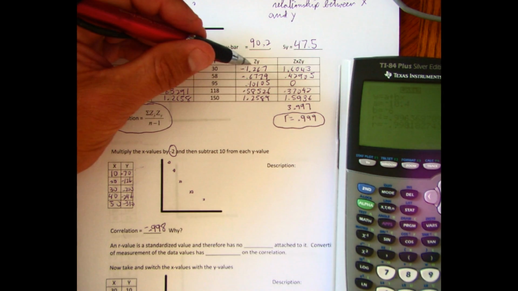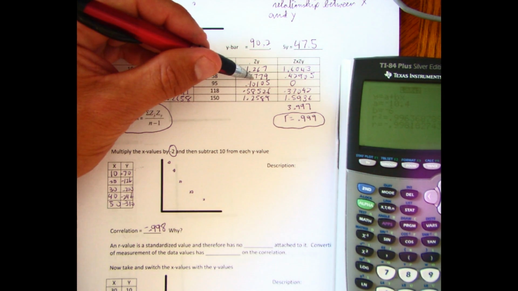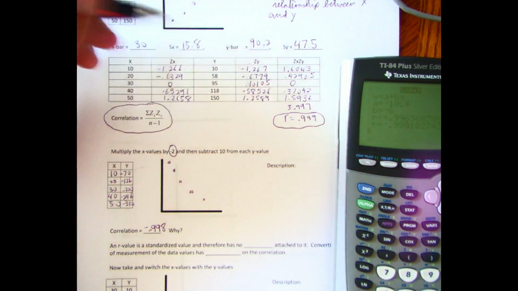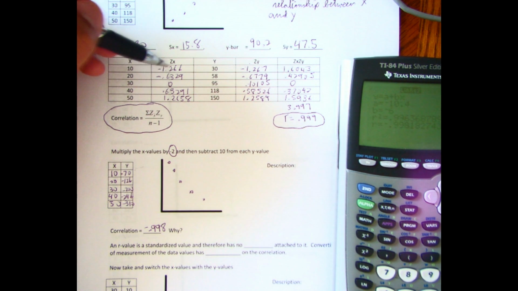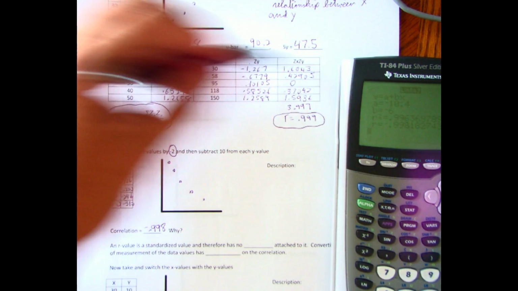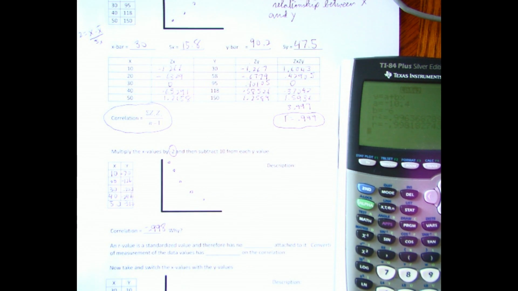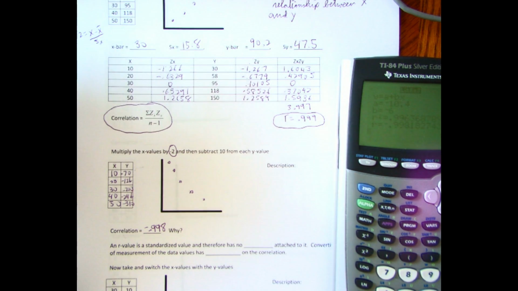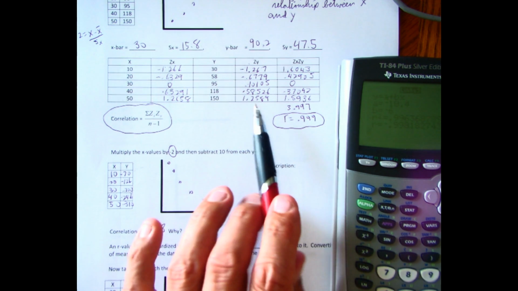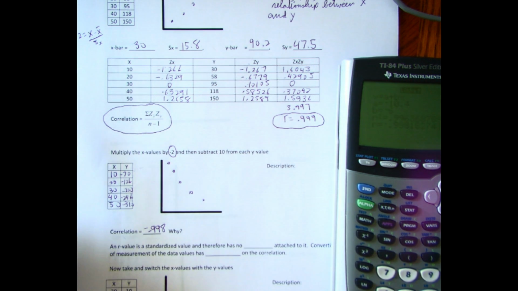So this would be positive 1.267, this would be positive 0.6729, 0.10105, so forth and so on. Okay, so the only thing that would change in this whole first equation would be the signs. The zy's would change signs, and the zx times zy's would change signs, but the actual sum would now become negative 3.997. And then you divide by 4 and you get the negative 0.998.